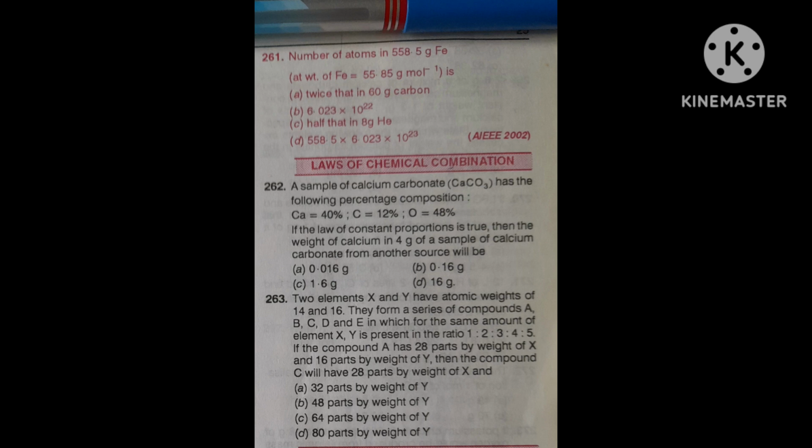Today I will continue from the last class. Last class I was discussing numericals based on mole concept. These questions are a little difficult and are important for AIIMS, NEET and IITJEE. Now I will continue from question number 261.